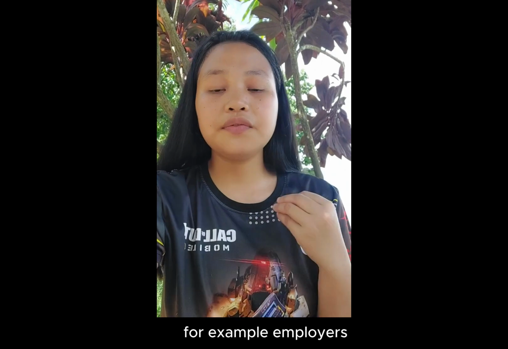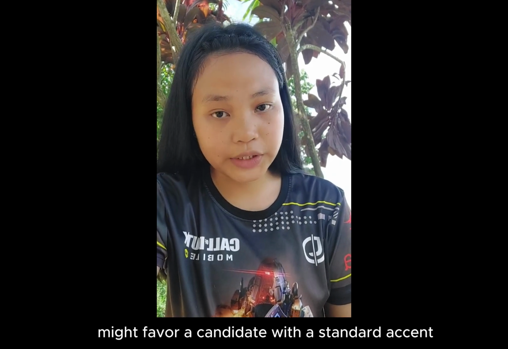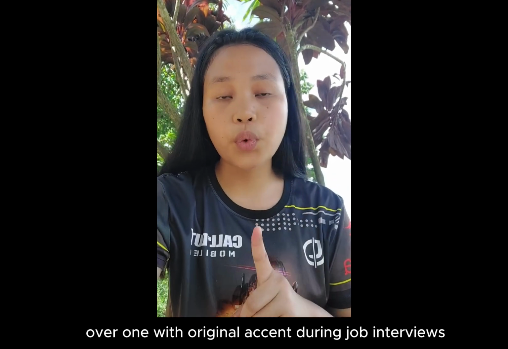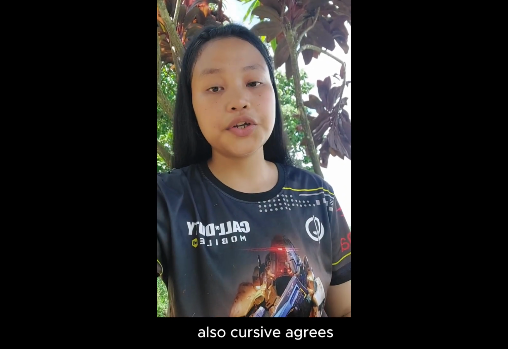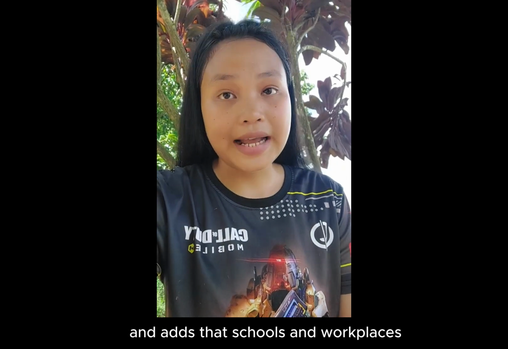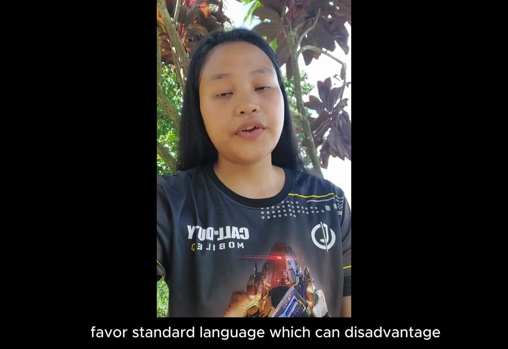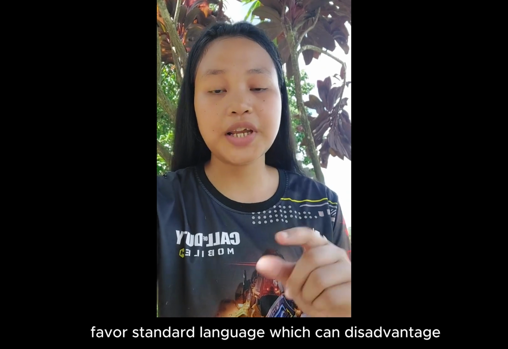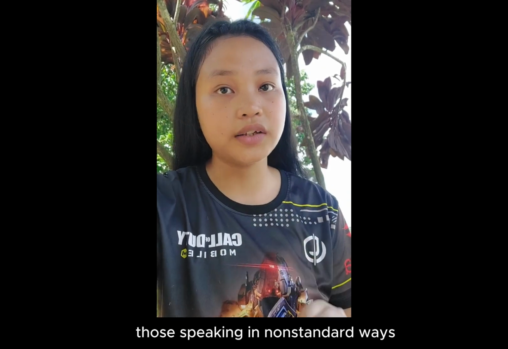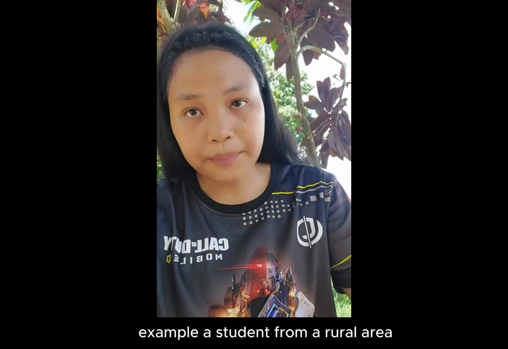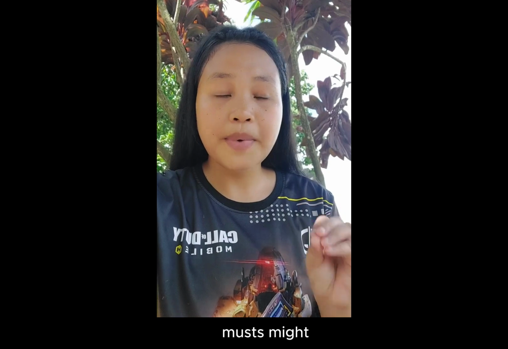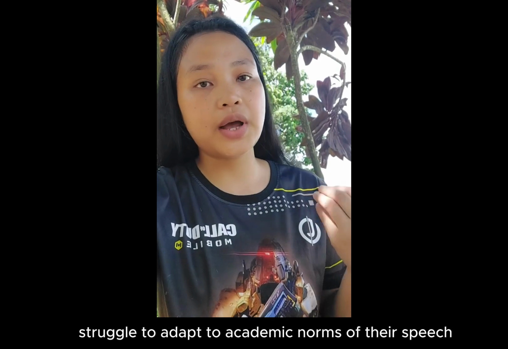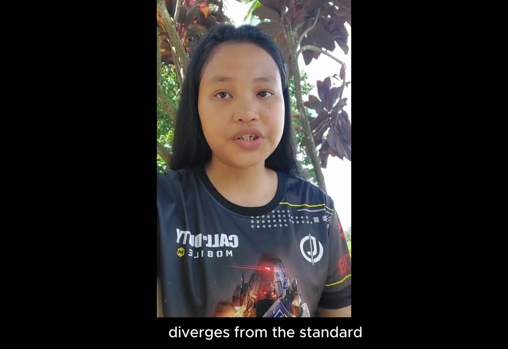For example, employers might favor a candidate with a standard accent over one with a regional accent during job interviews. Also, Kurzweil agrees and adds that schools and workplaces favor standard language, which can disadvantage those speaking in non-standard ways. Example, a student from a rural area might struggle to adapt to academic norms if their speech diverges from the standard.